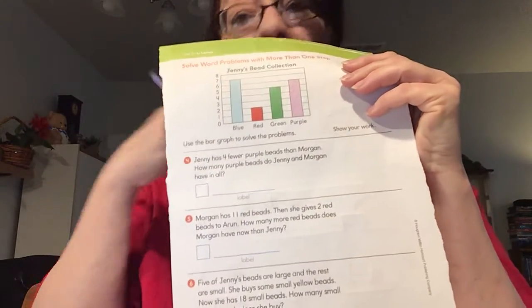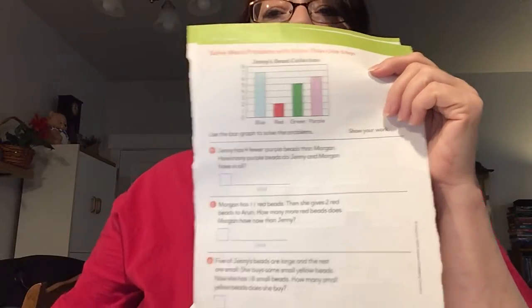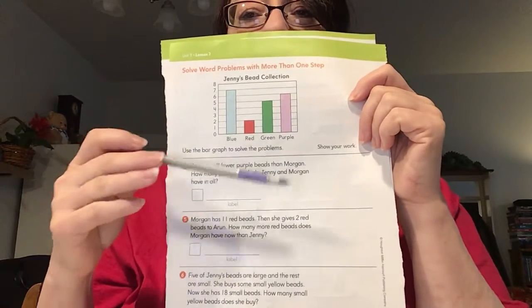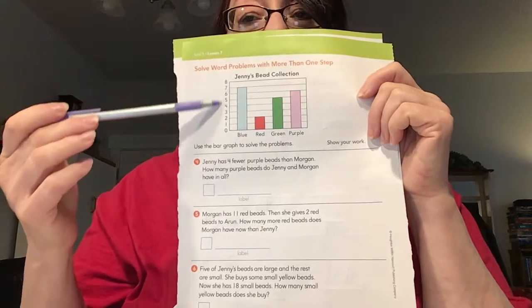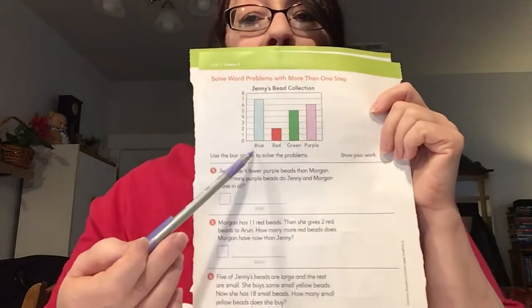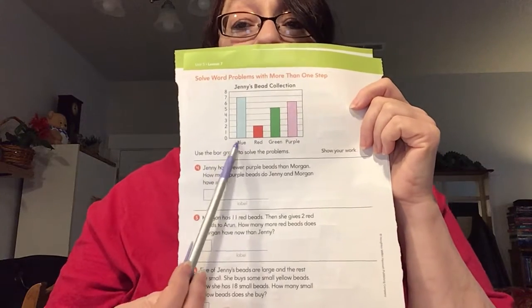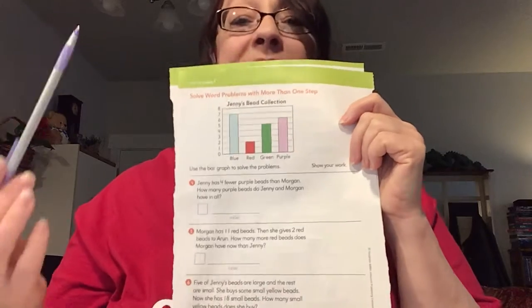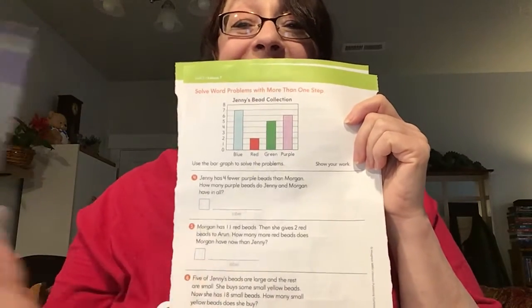So remember, first we look at our graph and decide, is it horizontal or is it vertical? As you can see, numbers are on this side and the names are on the bottom, and we see the bars going from the bottom up to the top. So that means, of course, that it is vertical.